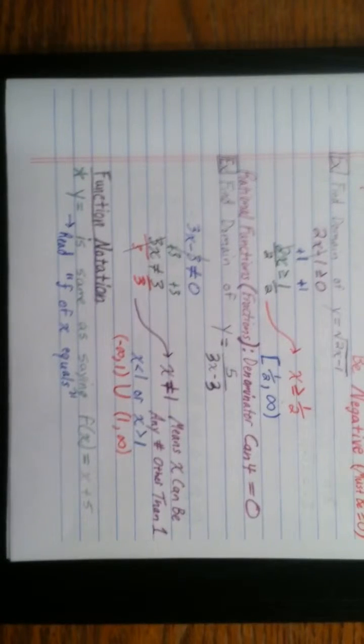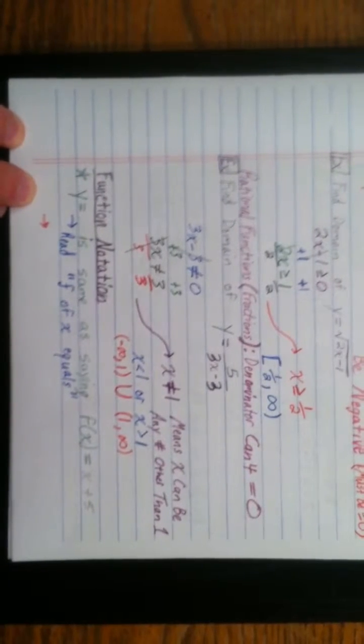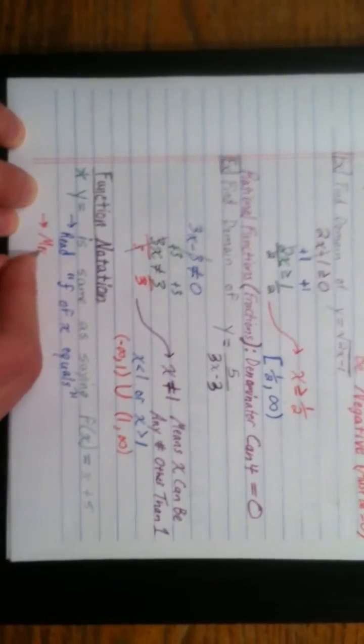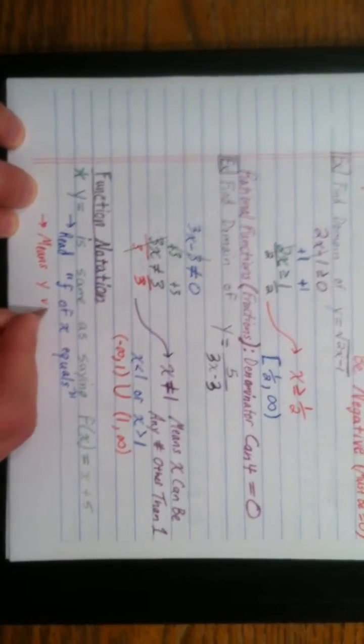Why do we have this separate notation, this f of x notation? Really, it's saying that this equation isn't just an equation, it's more specifically a function. Meaning it doesn't have those repeating x values. For every x value, there's only one corresponding y value. So what that means is that y is a function of x. Sometimes you'll see it written that way.